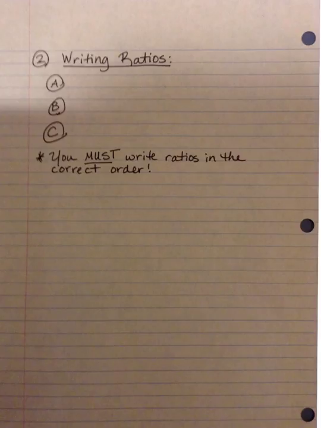Okay, in box 2, we're going to write some ratios. And the key to writing ratios is that you must write the ratios in the correct order. So you have to write the ratio in the order that it existed. So in box number 1, you don't have to write this part, but I'm just going to draw it in here to remind you. We had 3 stars to 1 circle. You can write it if you want to.